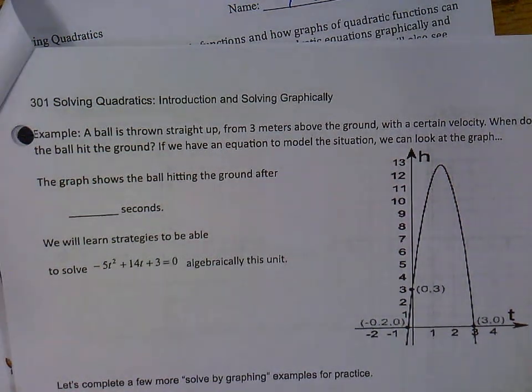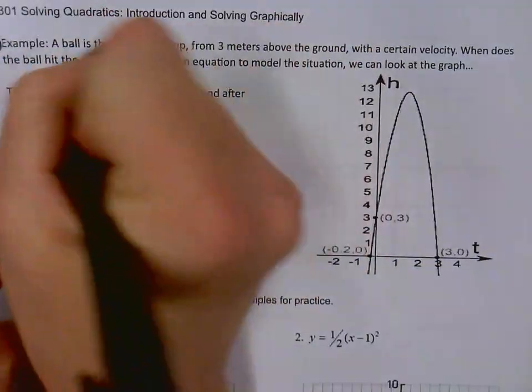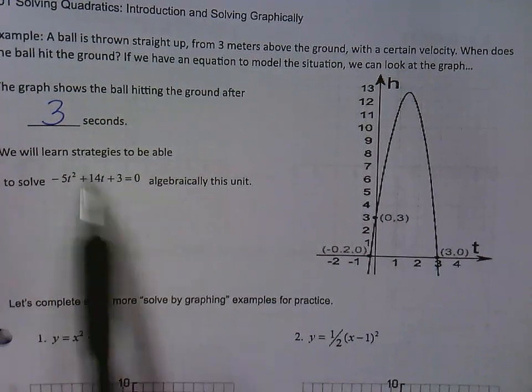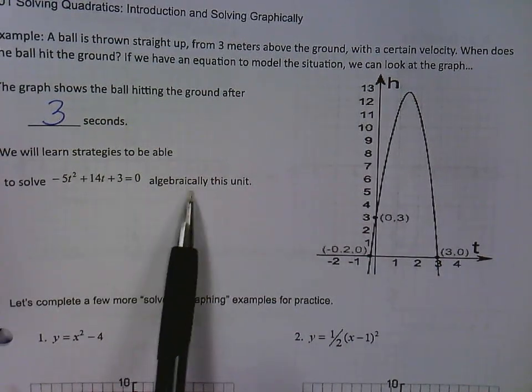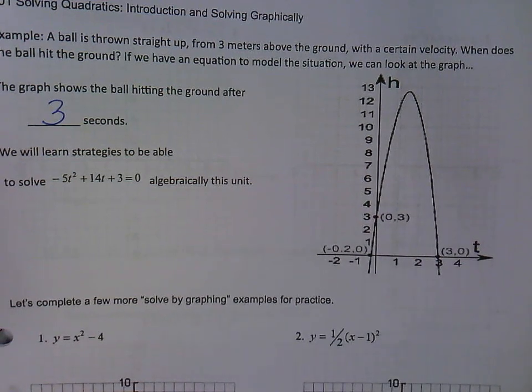So take a look at page 301. So 3 seconds. We're going to learn strategies to solve this algebraically, but for now, we had to look at a graph. Can someone tell me, because we keep going back to this, what does the y-intercept tell me in this situation? I'm launching a ball. It's the starting height of your ball. So I'm launching it from 3 meters above the ground. So my platform is up here, and then I'm launching the ball.